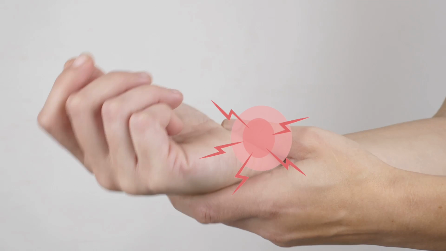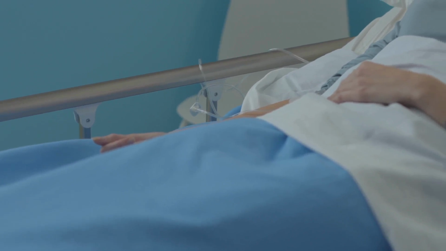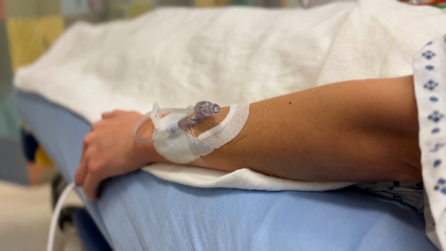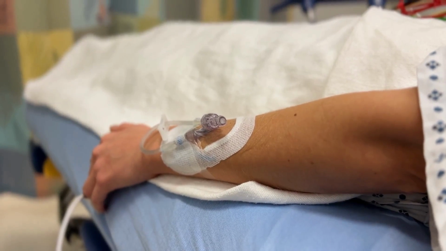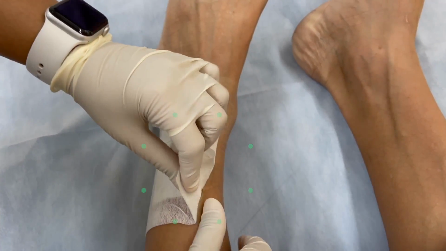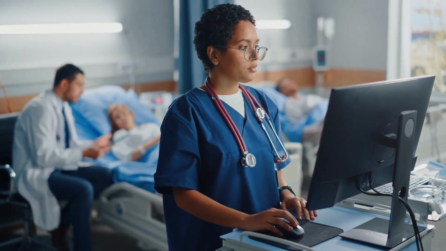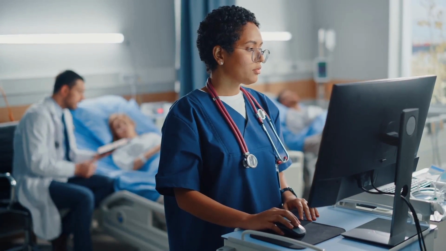You also want to instruct your patient to report any chest pain or sudden discomfort from the catheter access site immediately. Please be sure to explain to your patient that the extremity in which the catheter was inserted should be kept straight. And as the nurse, please be sure to maintain a clean, dry, and intact dressing to the catheter access site. So as you all can see, the role of the nurse caring for the patient receiving a cardiac catheterization involves a lot of assessment, a lot of patient education.